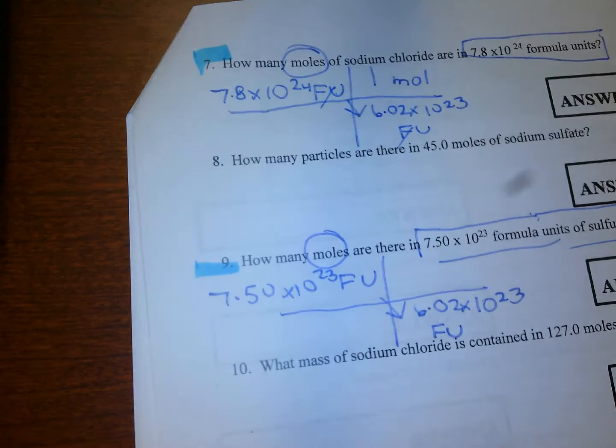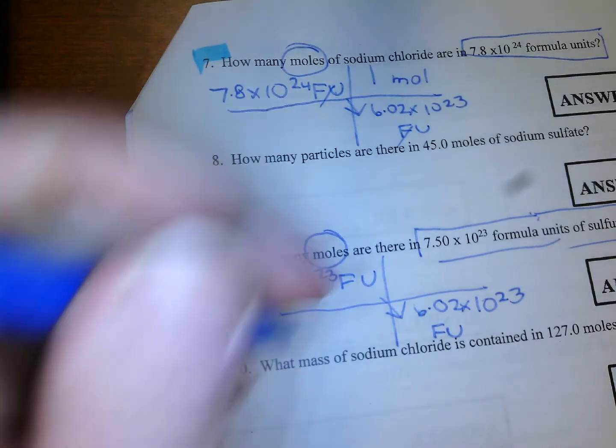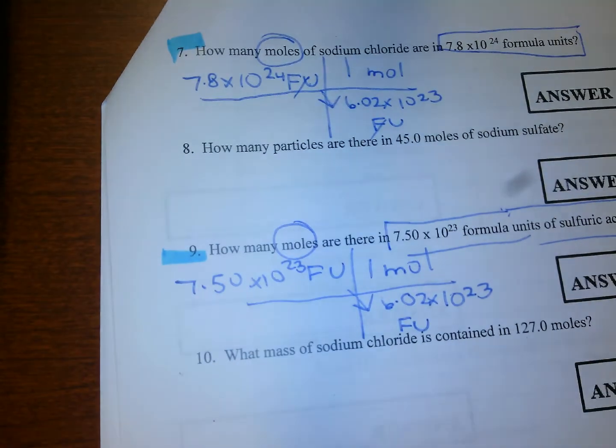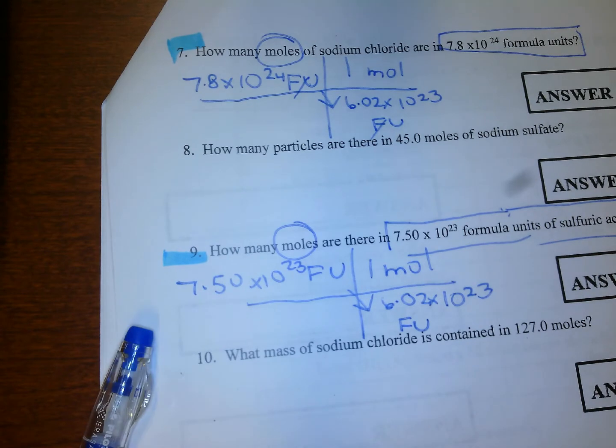There are 6.02 times 10 to the 23rd formula units in 1 mole of anything. But in this case, specifically, we're talking about sulfuric acid. So we're trying to figure out the total moles. So just like the problem before, we're going to solve it the exact same way.